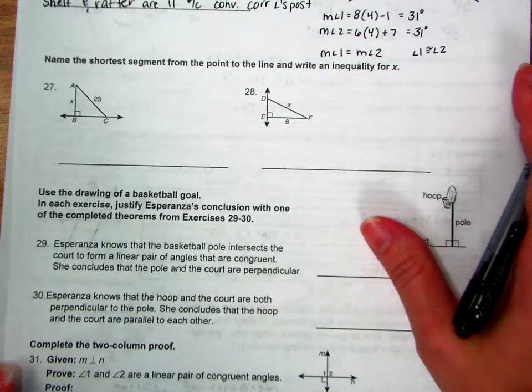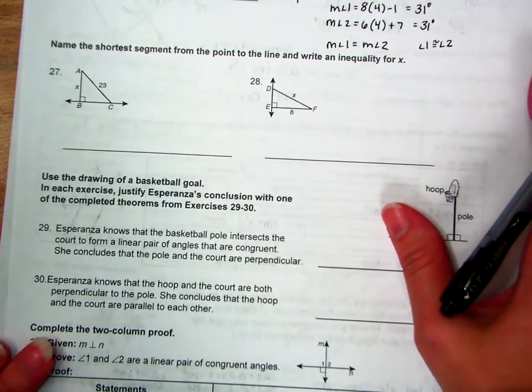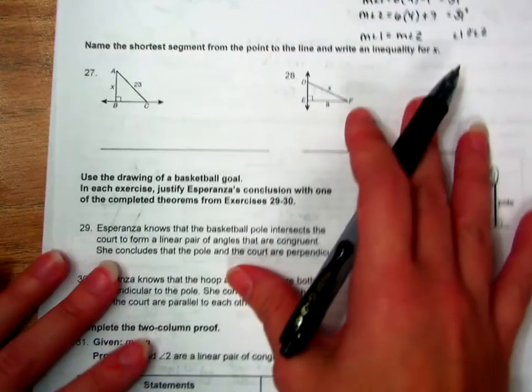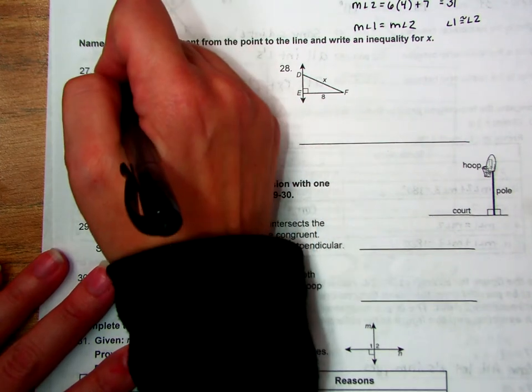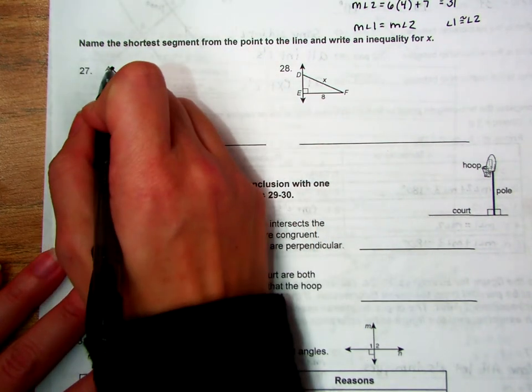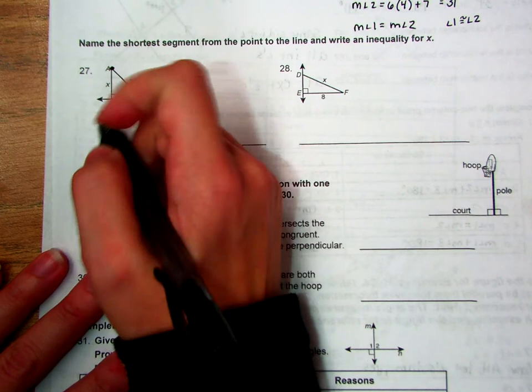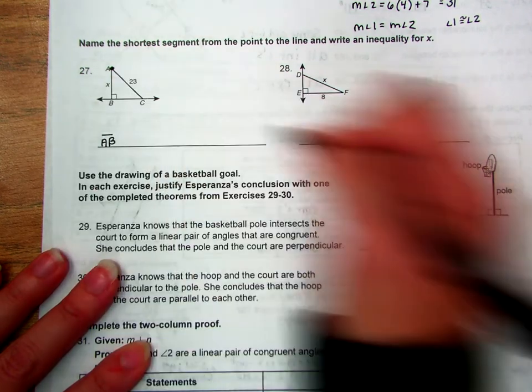On number 27 and 28, we're supposed to name the shortest segment and then write an inequality for x. The shortest segment from the point, so here's point A, to this line is to go straight down, making a perpendicular line. So the shortest segment is going to be segment AB.